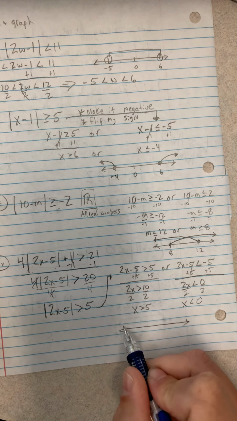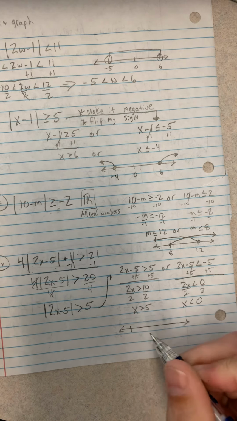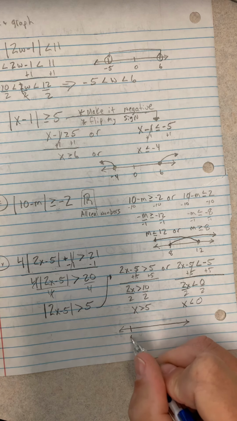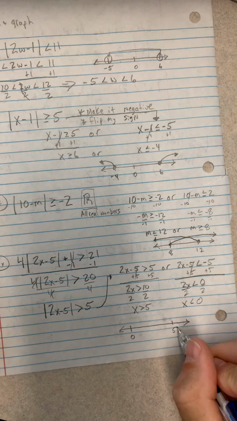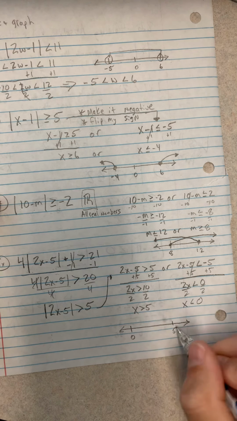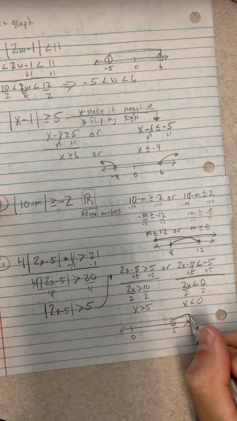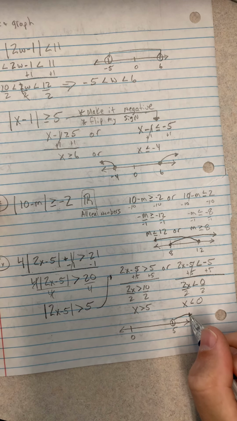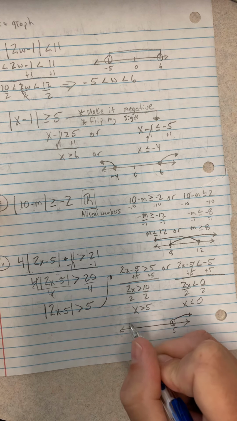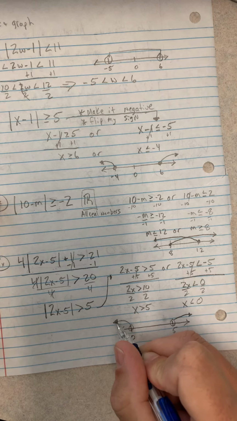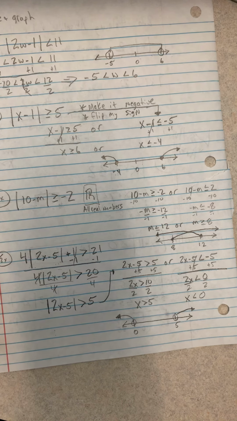I graph it. Here's 0. We'll just put 5 right here. I want x's that are greater than 5 or x's that are less than 0.